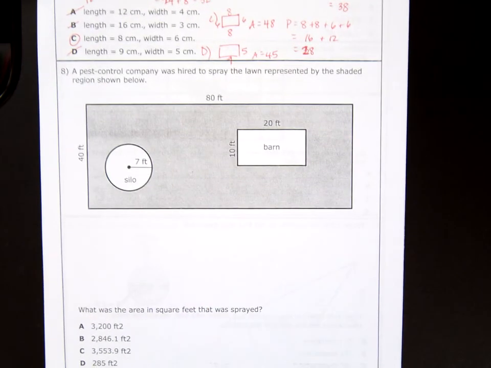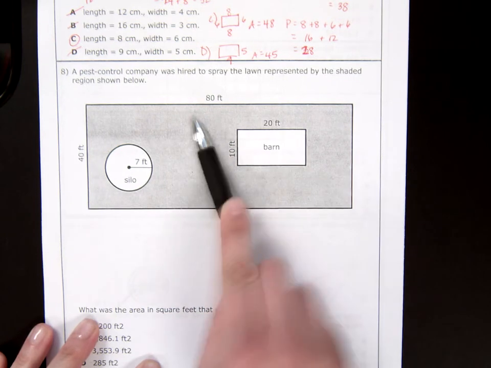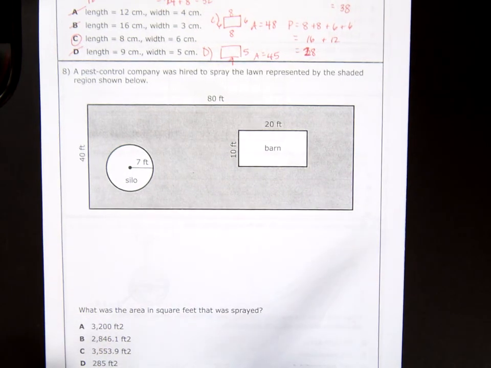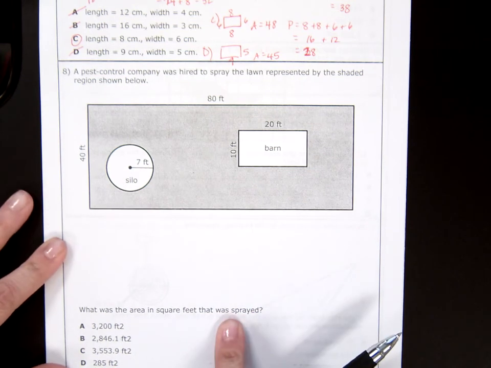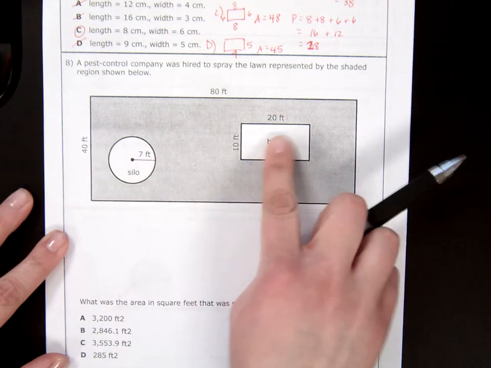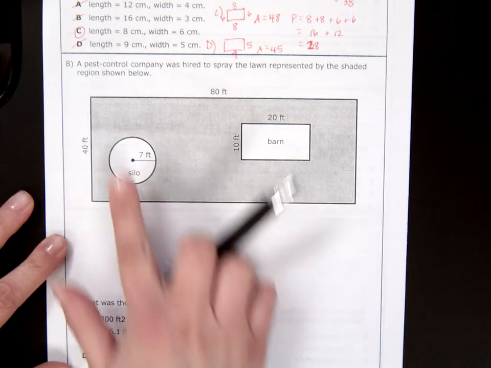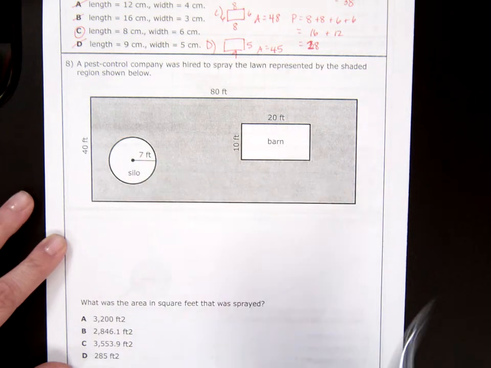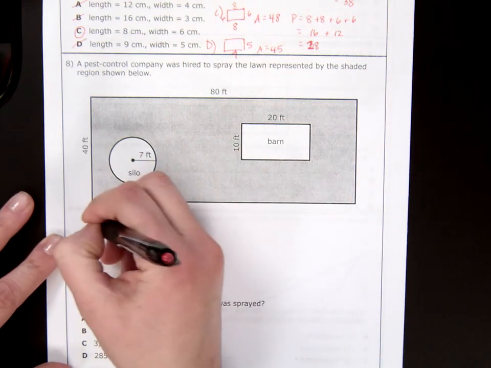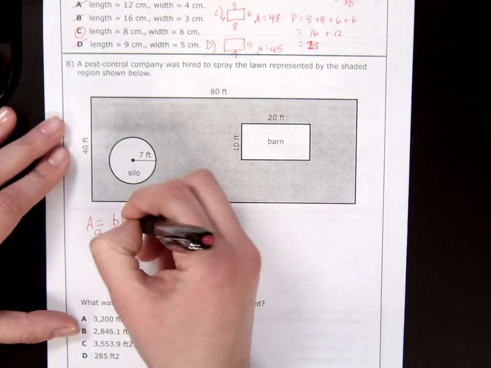Number 8, a pest control company was hired to spray the lawn represented by the shaded region. So all of this dark part right here is what the pest control company needed to spray. So we need to find the area that was sprayed. So notice there's a silo and a barn. The silo and the barn are not being sprayed. So what we have to do is find the area of the whole thing, but cut out the silo and the barn. So what if we find the area of the whole rectangle? That's area of a rectangle, so that's just base times height.